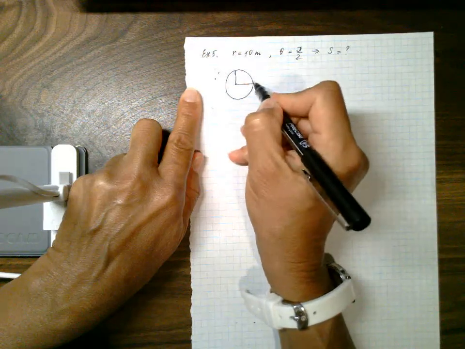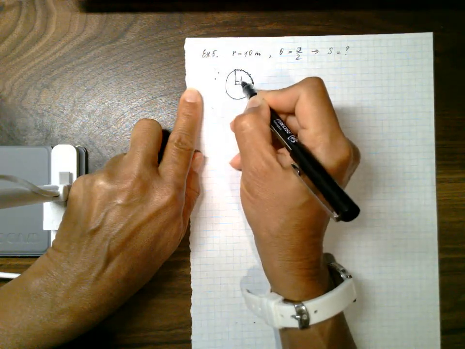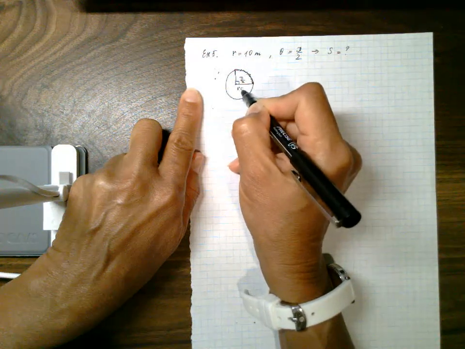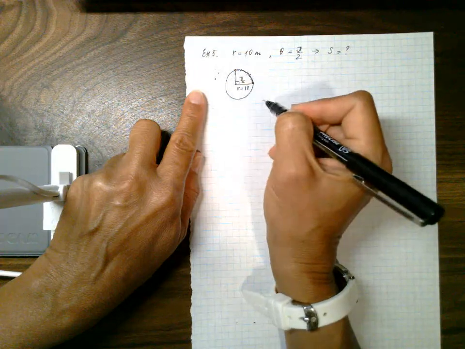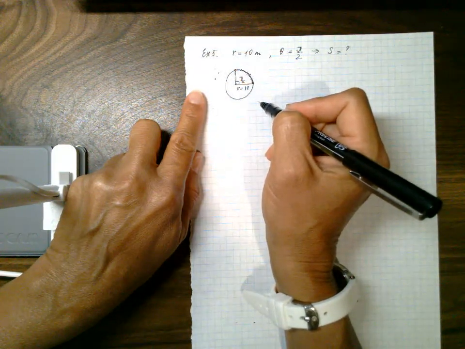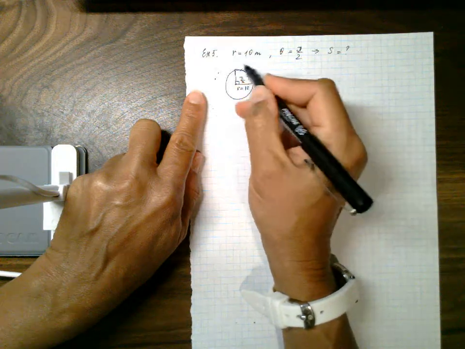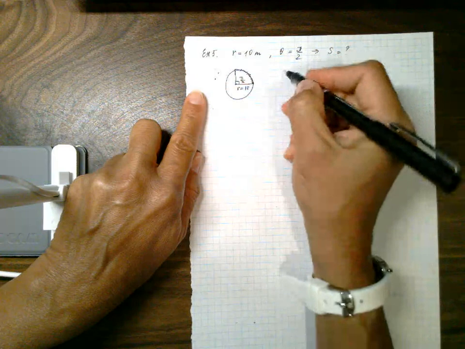not a very round one, but we're calculating this. The angle is pi over 2, right? And the radius is equal to 10 meters. You know that it's a quarter of a circle, right? Let's first get the answer just by guessing. Guessing is to take the circumference, and we know that it's a quarter, so measure a quarter of it, right?